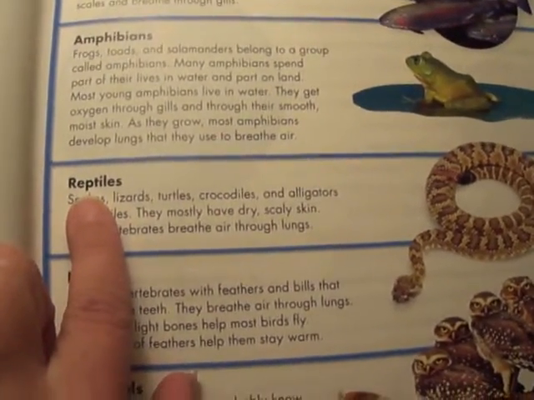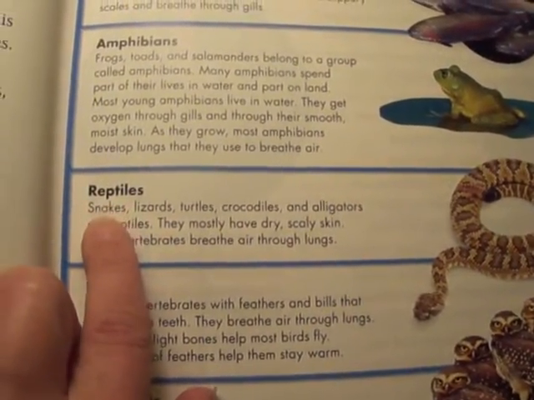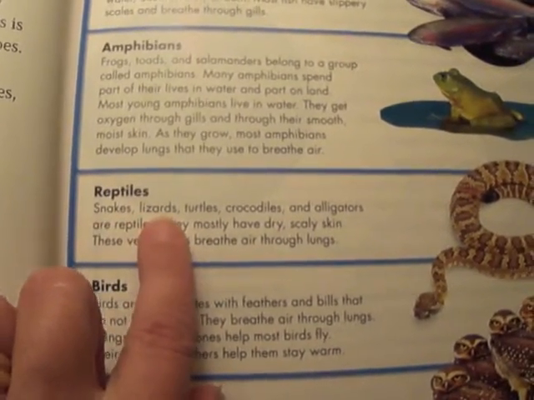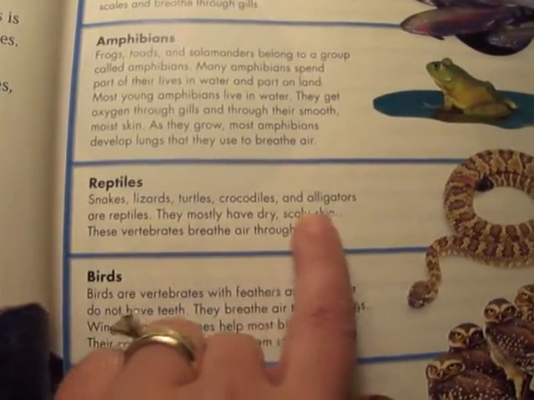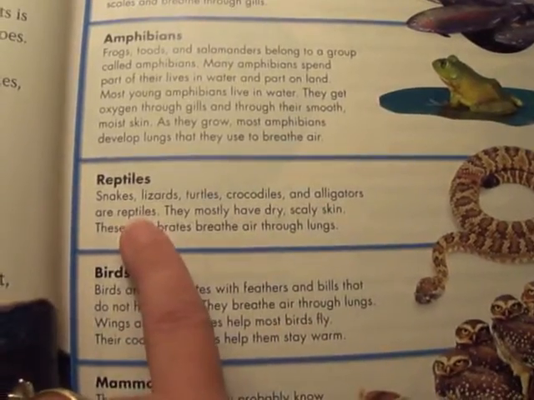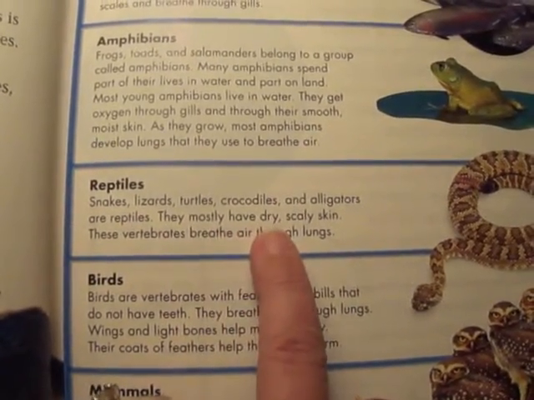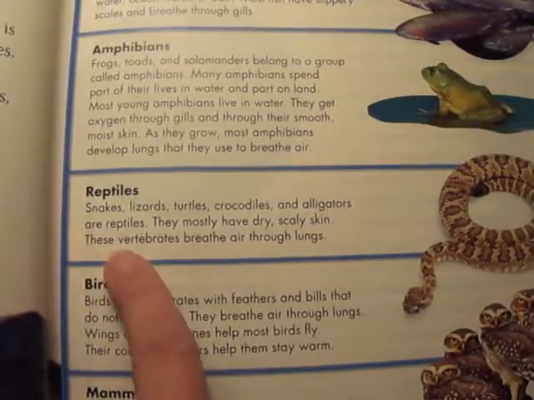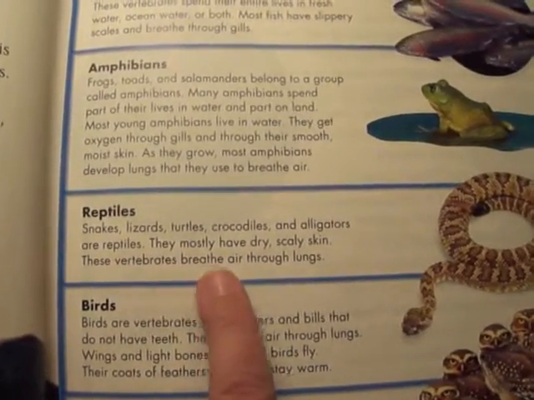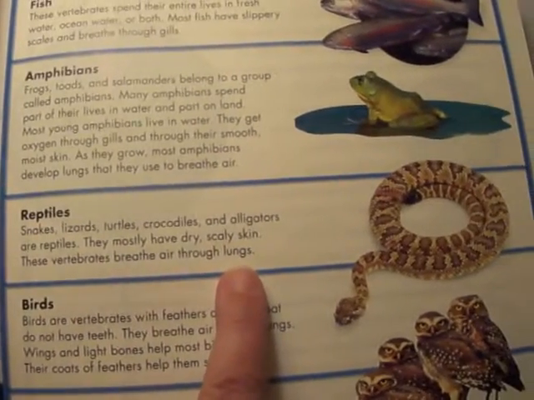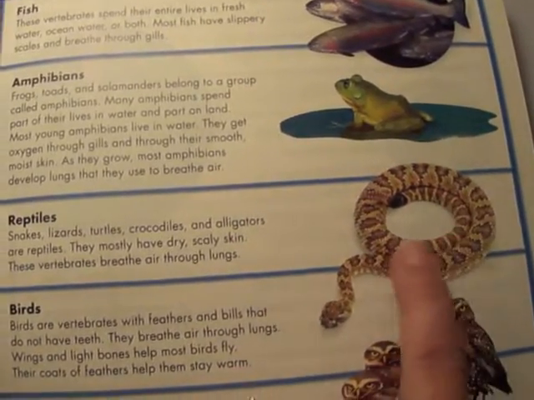Next are reptiles, another kind of vertebrate. Snakes, lizards, turtles, crocodiles, and alligators are reptiles. They mostly have dry, scaly skin. These vertebrates breathe air through lungs. There's the example of one, a snake.